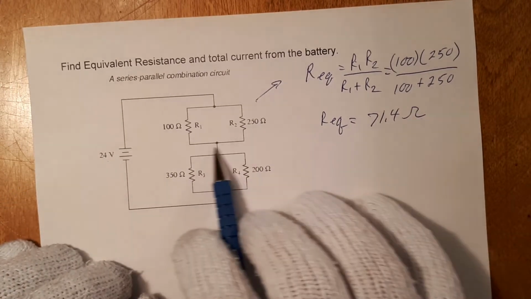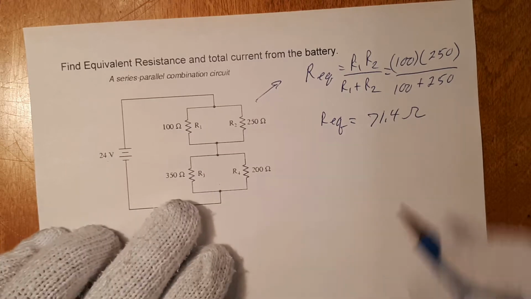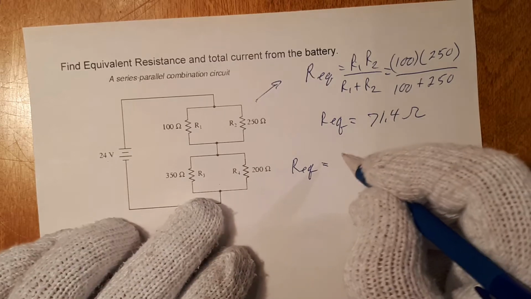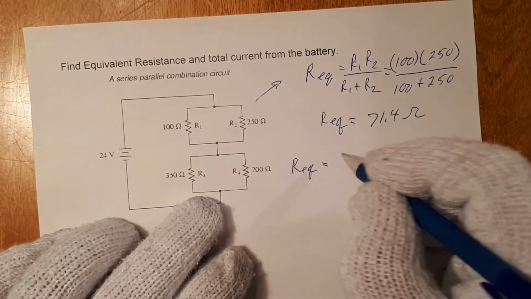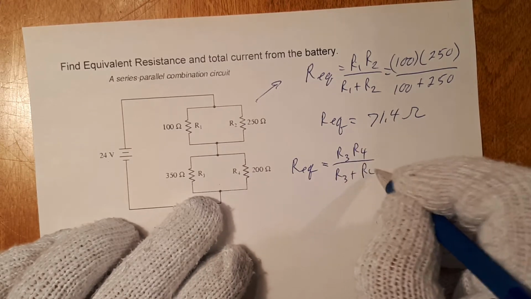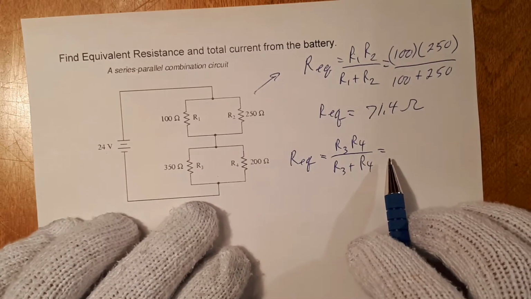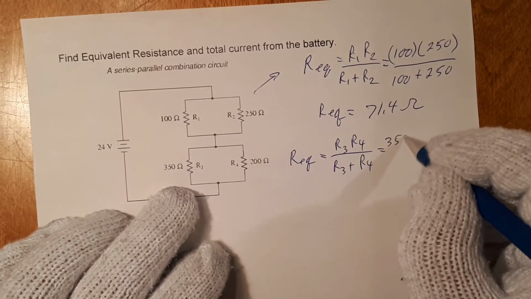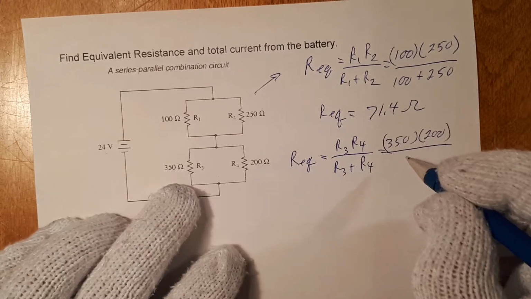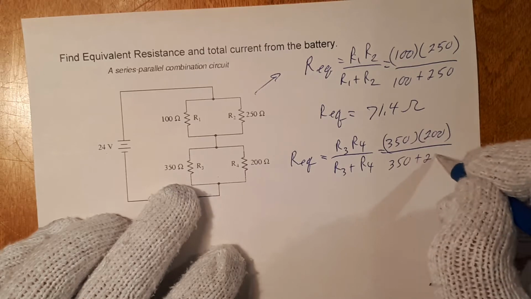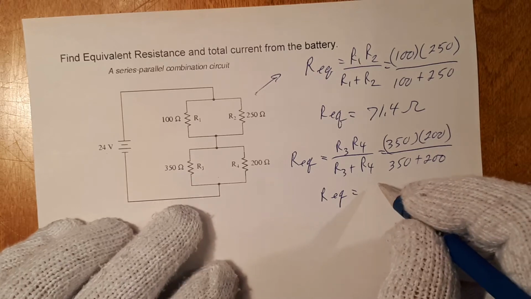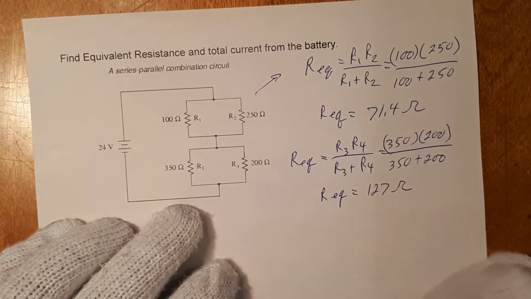And let's do the same for these two. R equivalent is equal to, and in this case they're labeled R3 and R4, so I'll write down R3 R4 divided by R3 plus R4. Putting in the numbers, it's 350 multiplied by 200. Everything divided by the two of them added together. And that R equivalent is equal to 127 ohms.